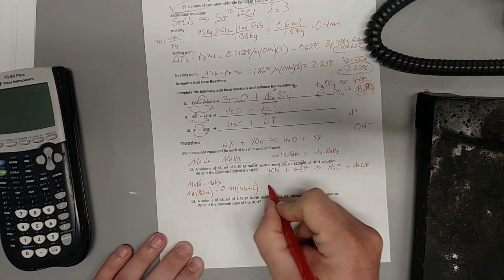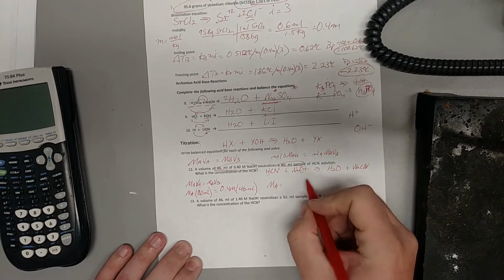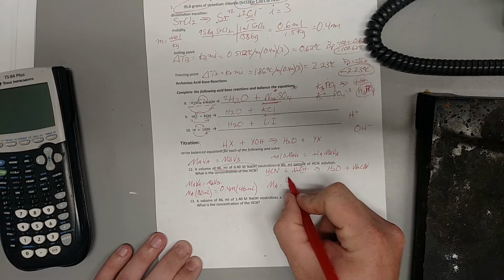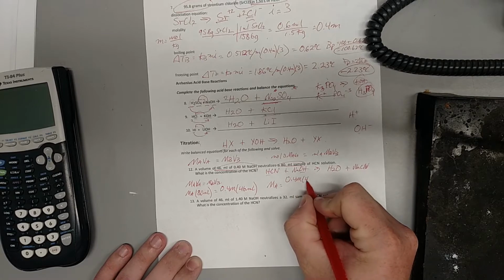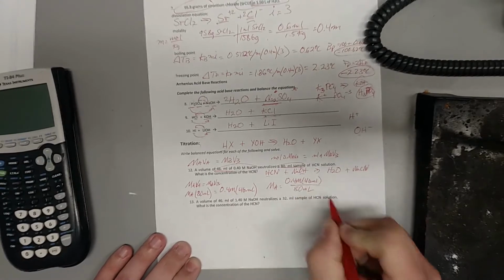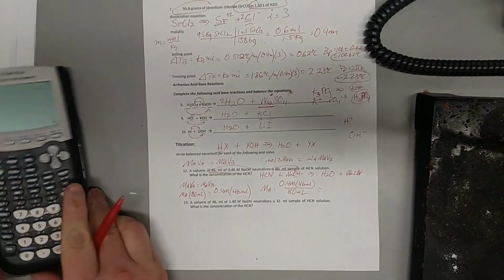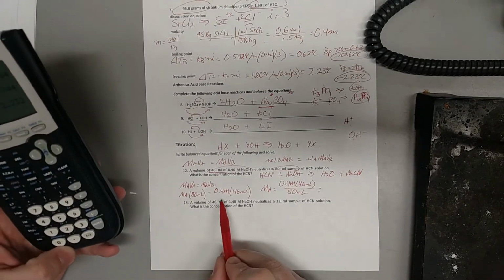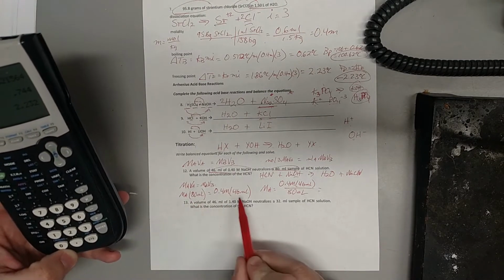So the molarity of our acid is equal to 0.4 molar times 46 milliliters all over 80 milliliters. And so we should get a number smaller than 0.4, which makes sense because it needed a lot of acid to neutralize this much base.